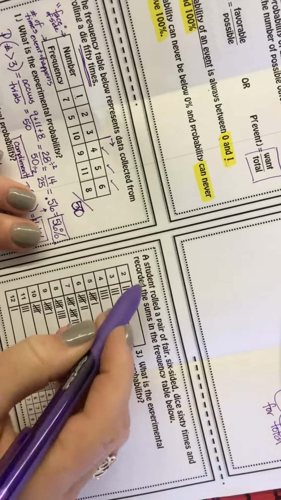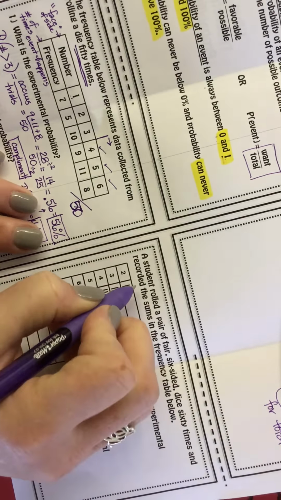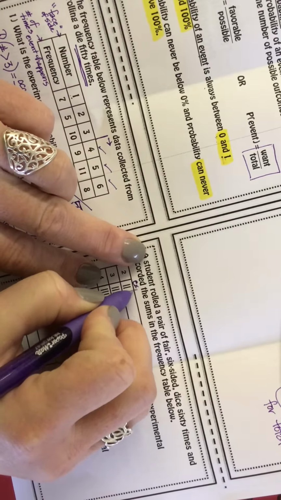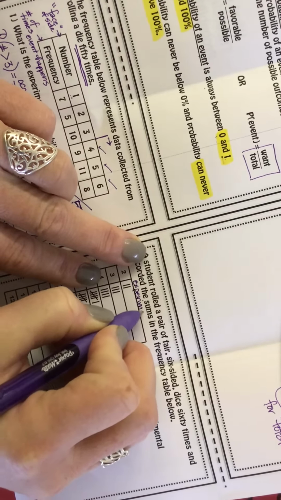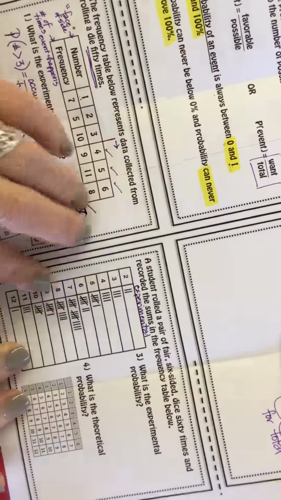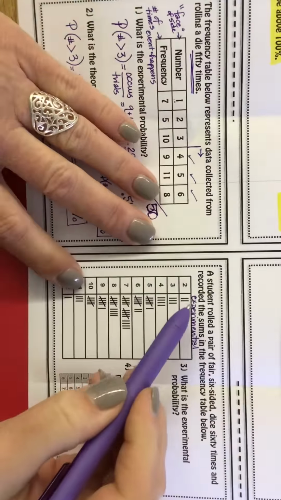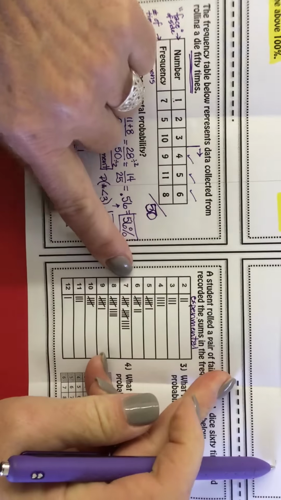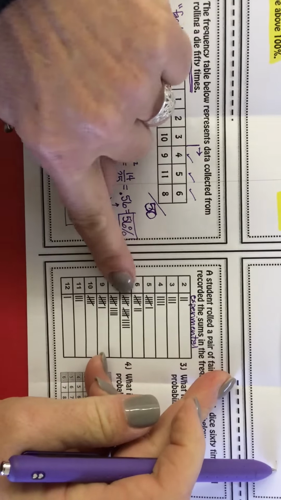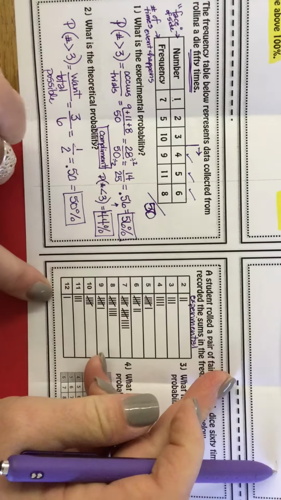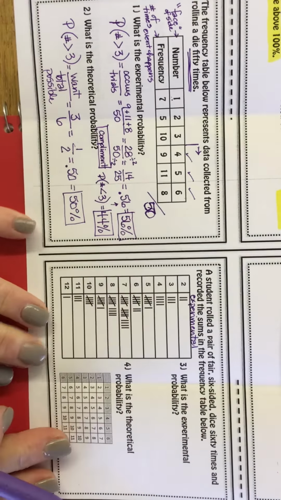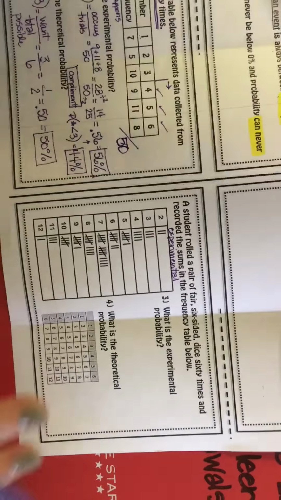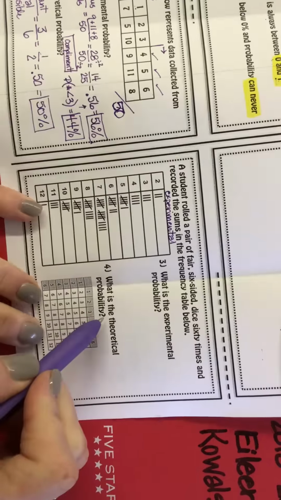But if you notice, this is a frequency table. This is experimental. This is what actually happened. And actually, it kind of reflects what would happen in theoretical, because we can have a sum, usually in the middle. You're going to have this bell curve when you're doing sums of 2 dice. Okay? All right. First, I want to go to the theoretical probability.